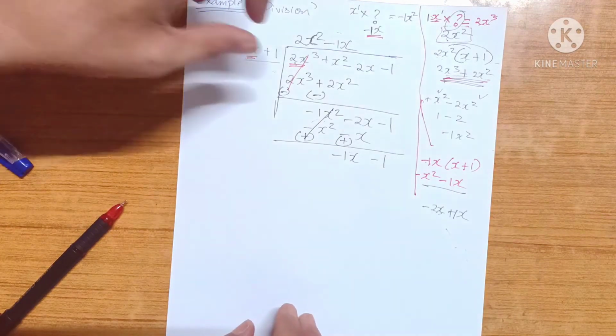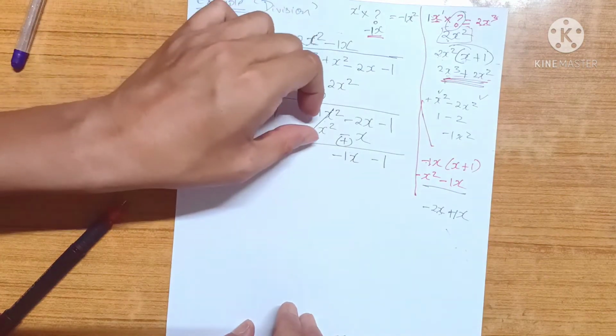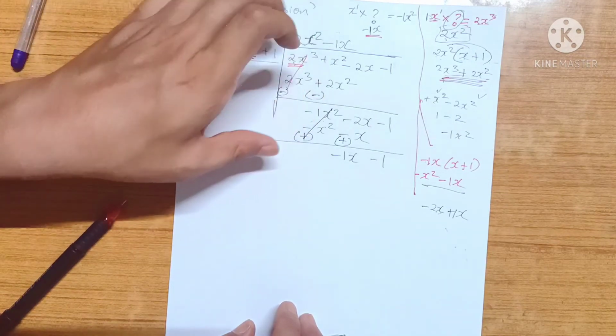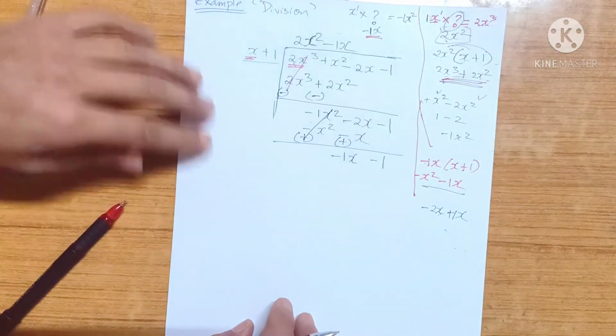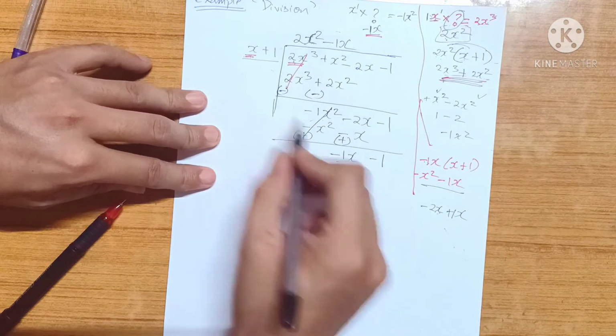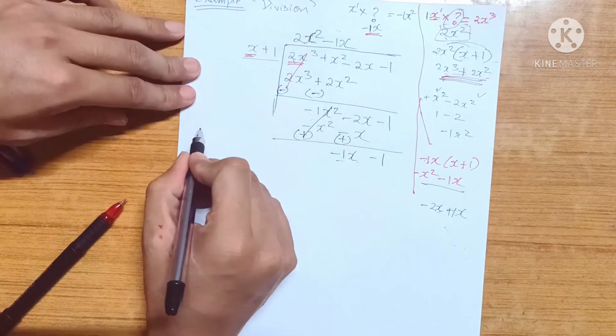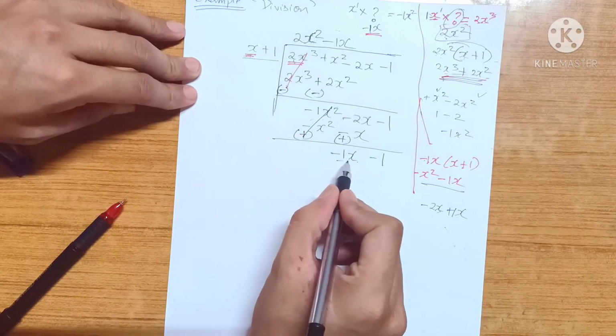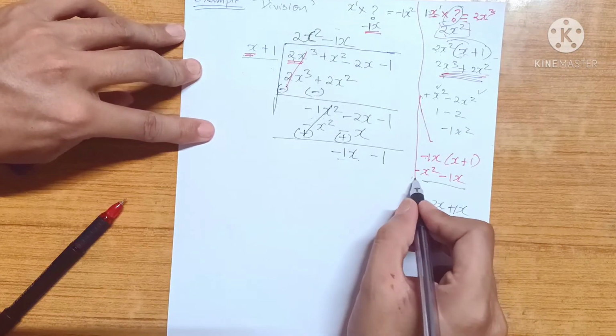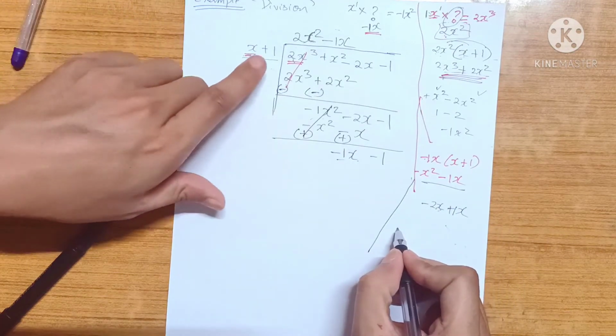Got it? The same thing what we did here, we'll repeat it here. So first take this one, see what should be multiplied here. So let's do it here now.